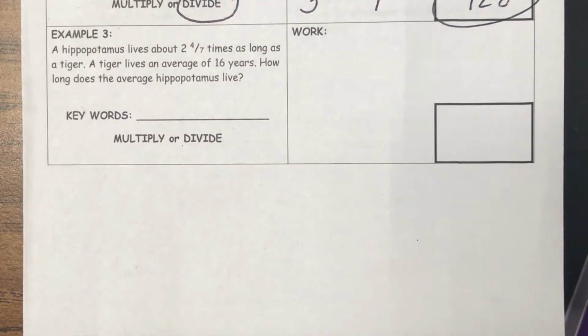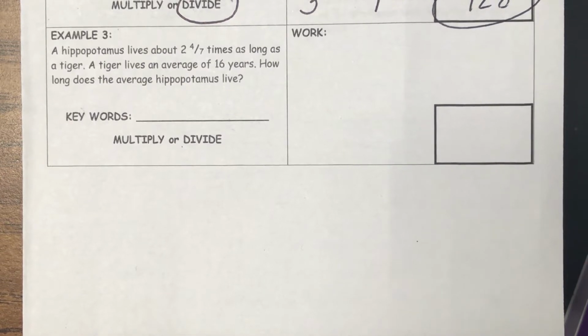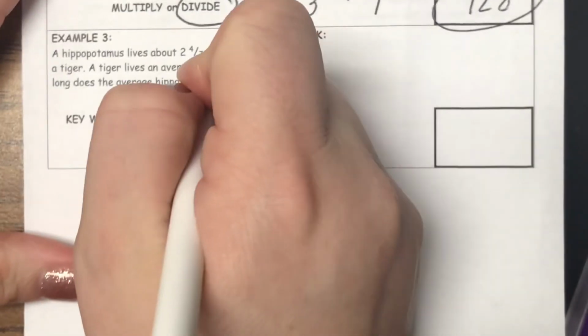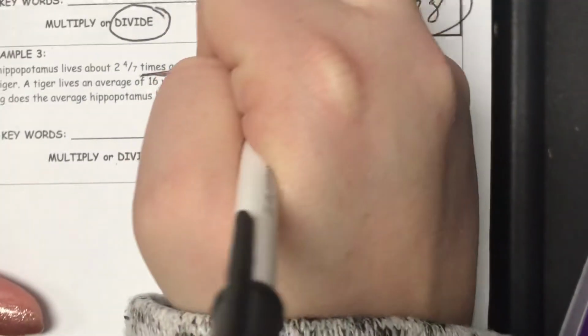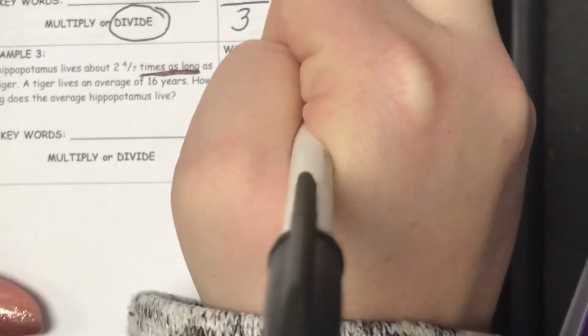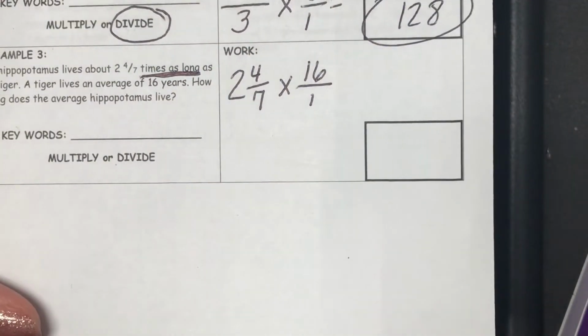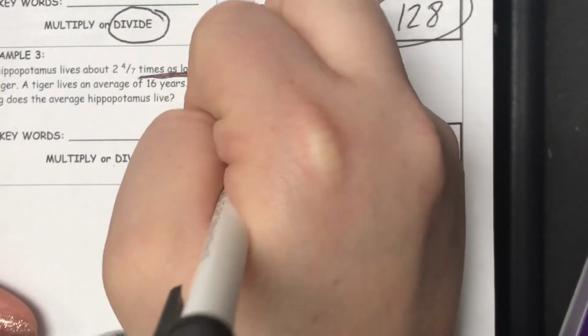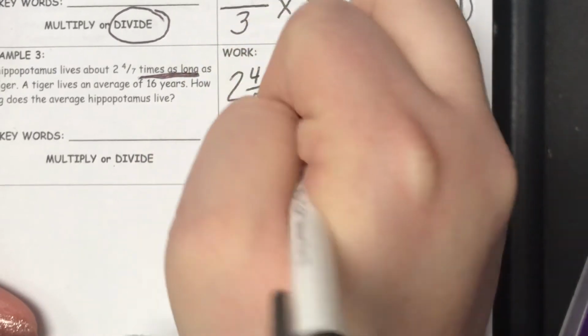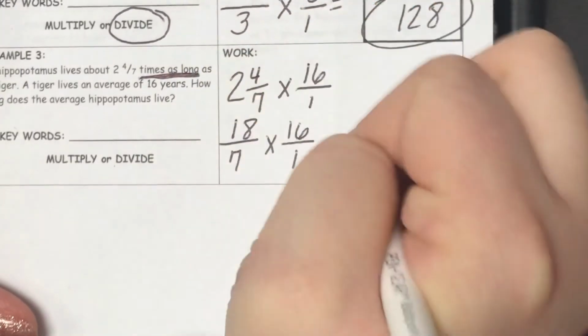Example 3. A hippopotamus lives about 2 4/7 times as long as a tiger. A tiger lives an average of 16 years. How long does the average hippopotamus live? So that keyword times as long tells us we're going to multiply. Okay, so we've got 2 4/7 times 16 over 1 to make that a fraction. Okay, so 7 times 2 is 14. 14 plus 4 is 18. So we have 18 over 7 times 16 over 1.